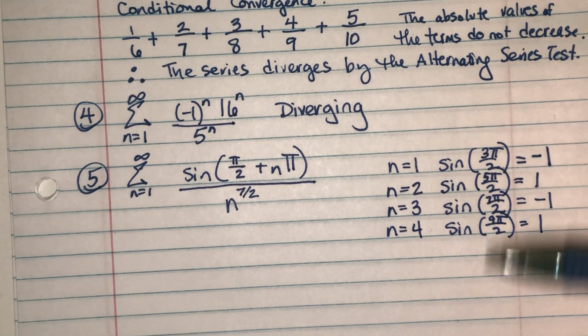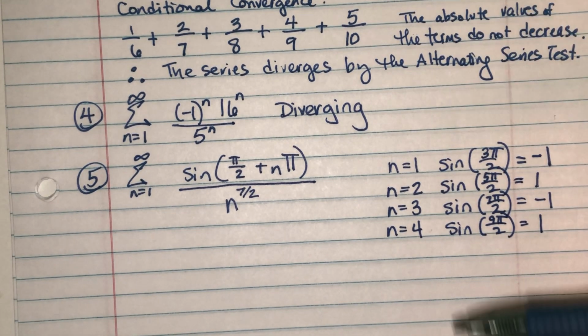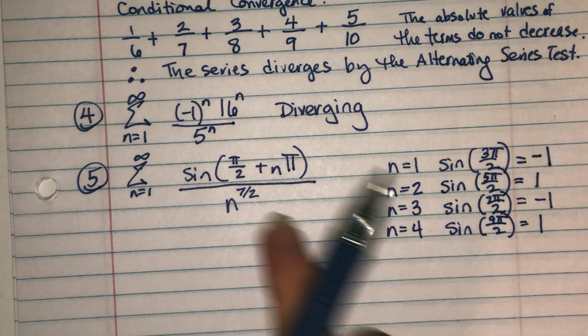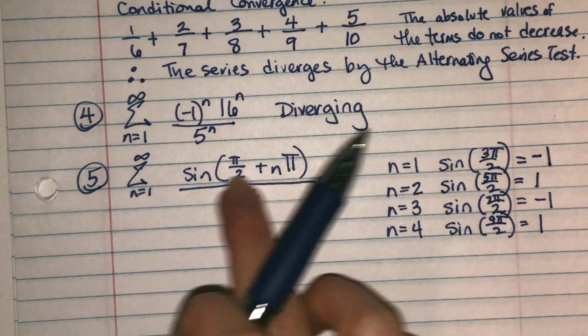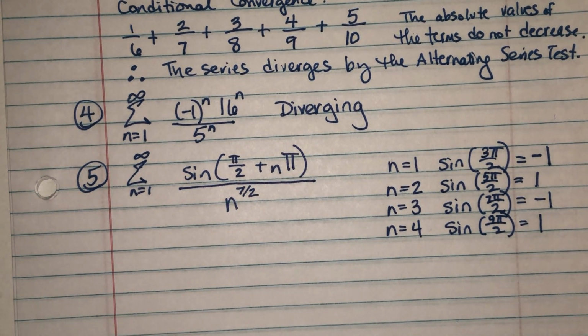So you're alternating back and forth between basically pi over 2 and 3 pi over 2, back and forth. So it's -1 and 1, -1 and 1. And so that's how the sign is alternating. So watch for this, because this is a way that we can cause a series to be an alternating series without just putting a negative raised to a power.